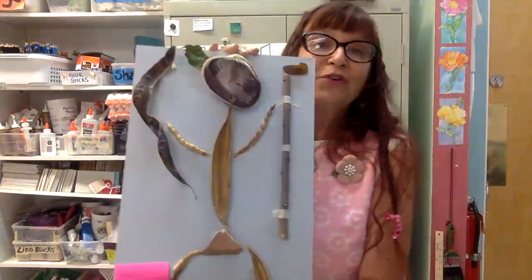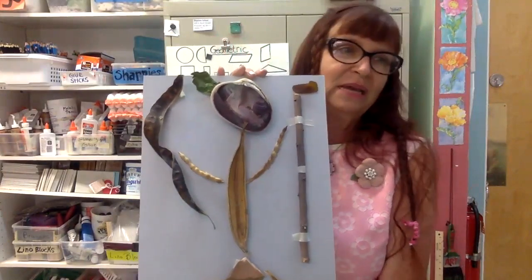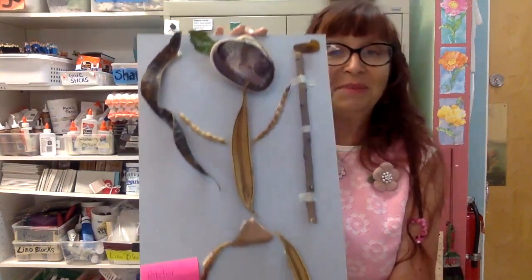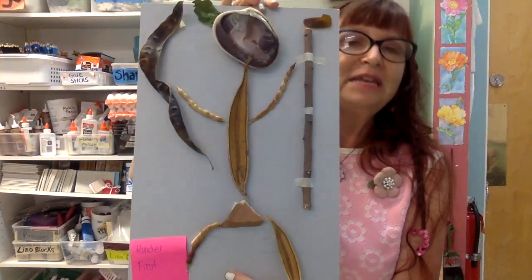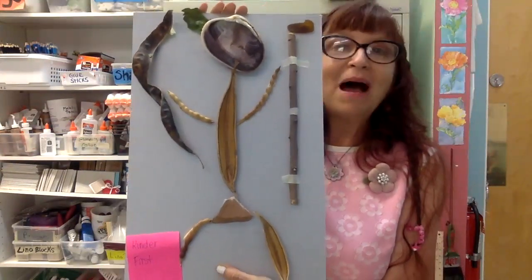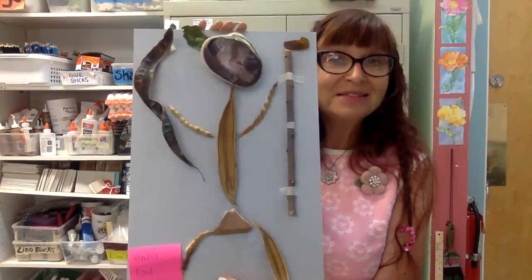And I would like for you to create your own nature being, whether it's more human or more animal or more plant-like is going to be up to you. And you can give it a name. Mine is called Cloud Pusher, and you could give it a little story about what your nature being does.